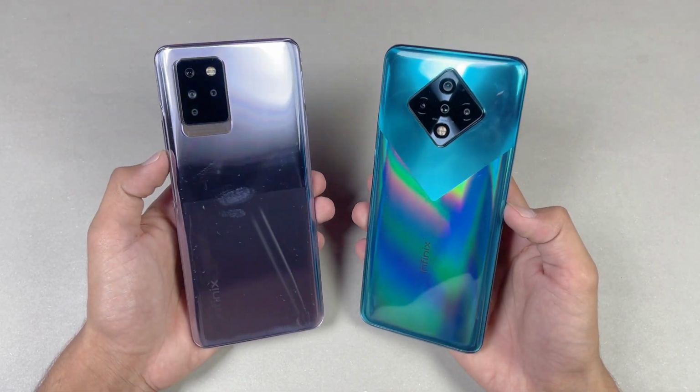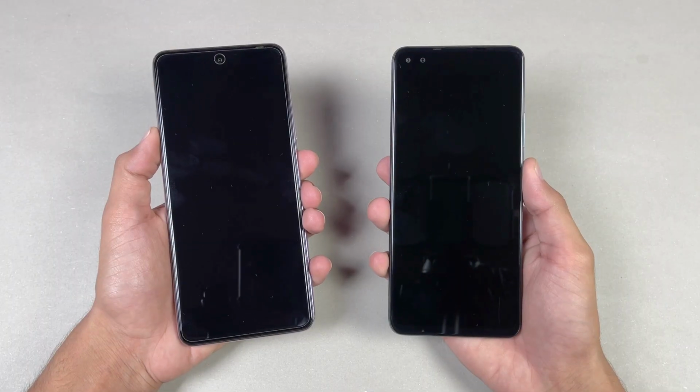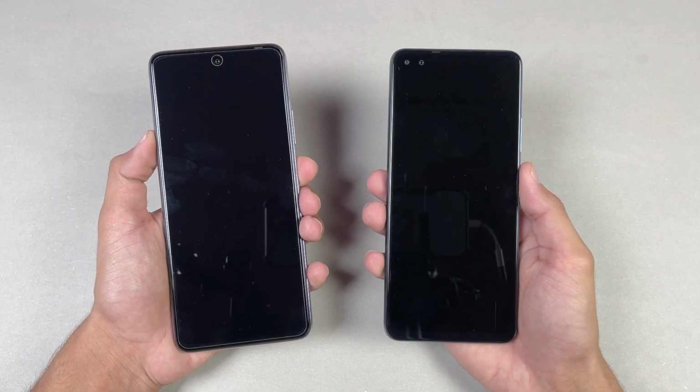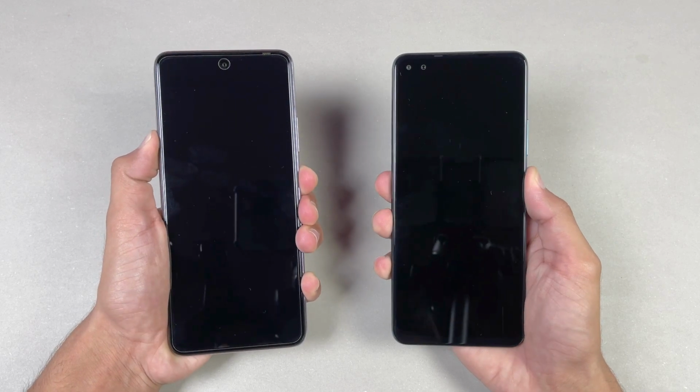So without wasting any time, let's get right into it. And guys, both phones are completely off, so now let's start off with the boot up test between these two devices. Here we go.